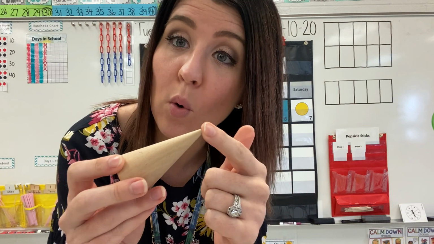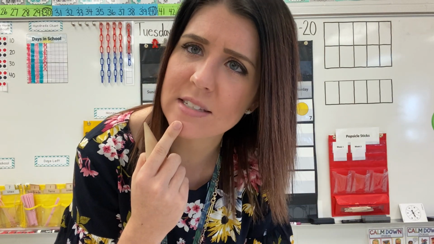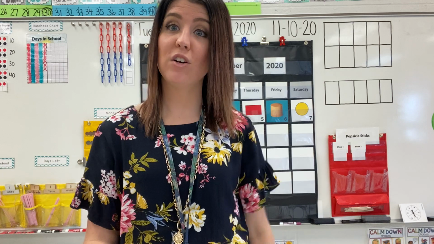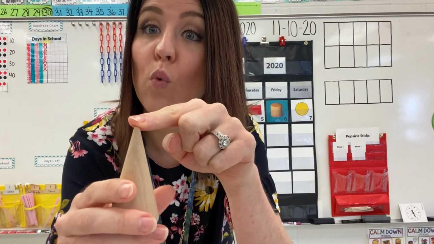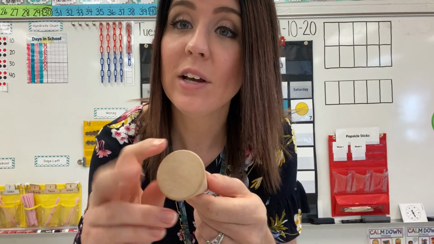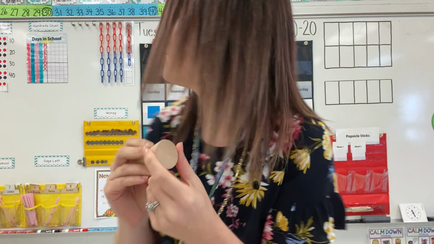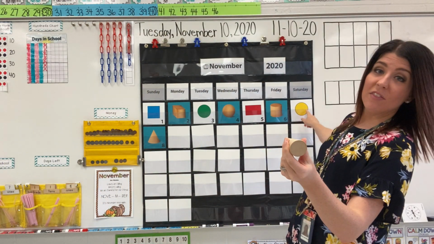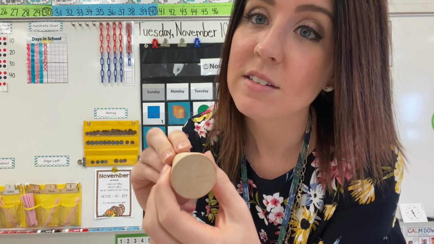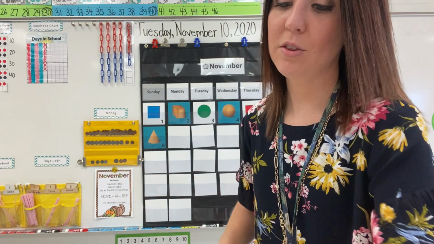It has one point. Do you remember the fancy word I said for point? Vertices are points. So it has one vertice, one point. Look at the face down here. A face is a flat area. What shape do you see right there? It's a circle. On the bottom of a cone, there's a circle. So this is a cone, and it's a 3D shape.